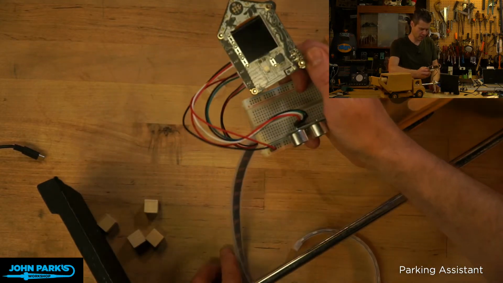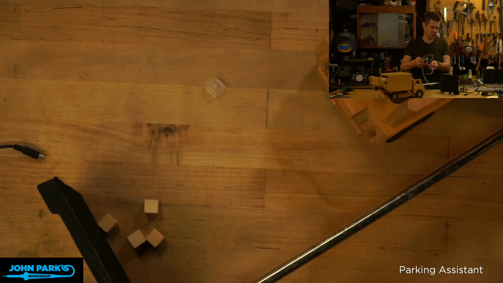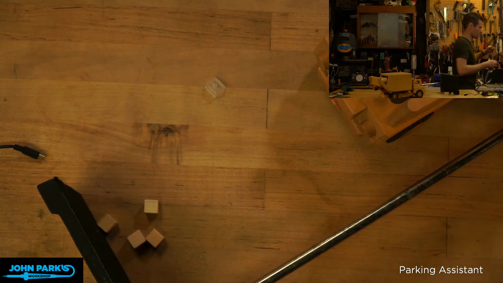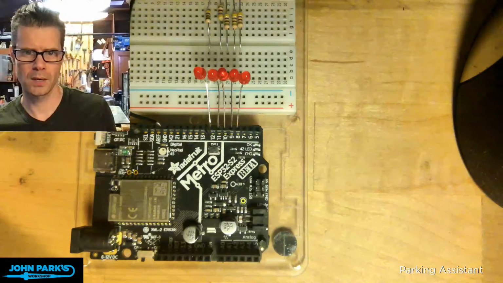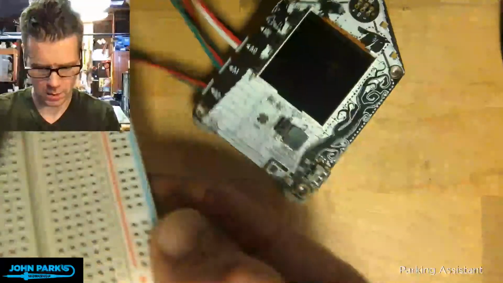And I've also got a little bit of a hack here for turning this sensor 90 degrees when you're working on it. So I'll show you how that all is set up. So let me switch to this camera here and get that out of the way. Okay.